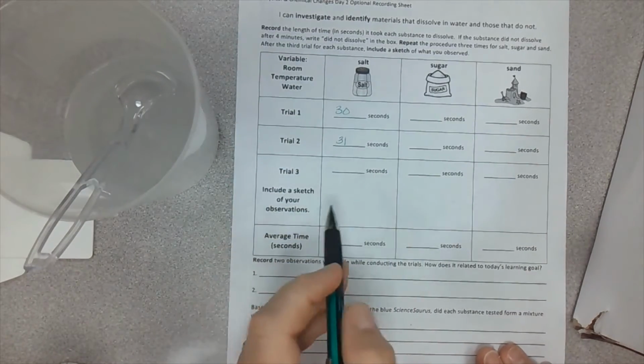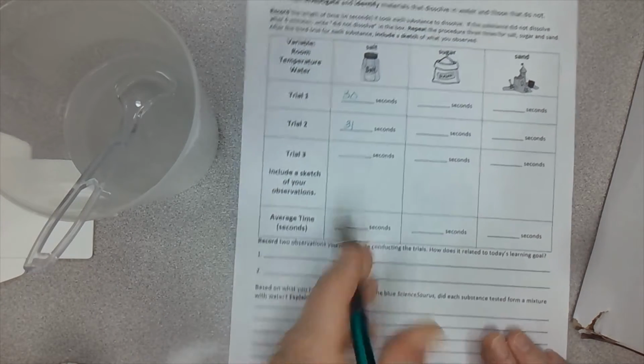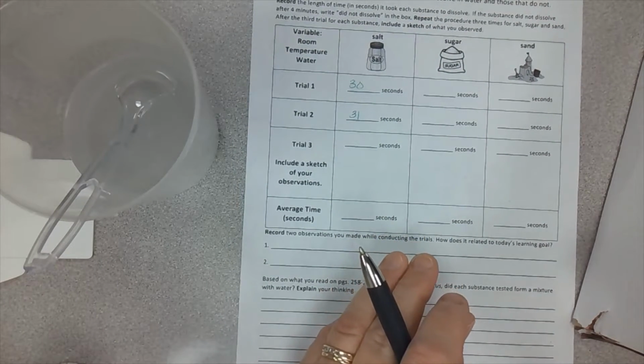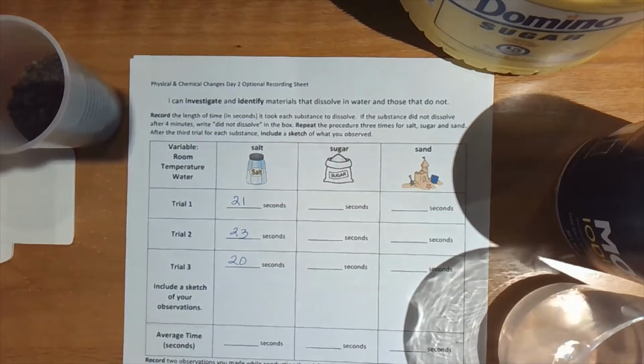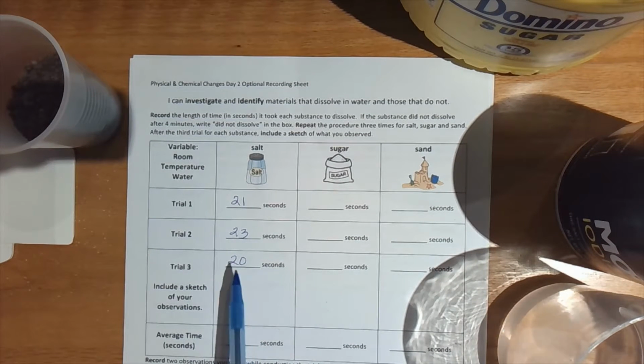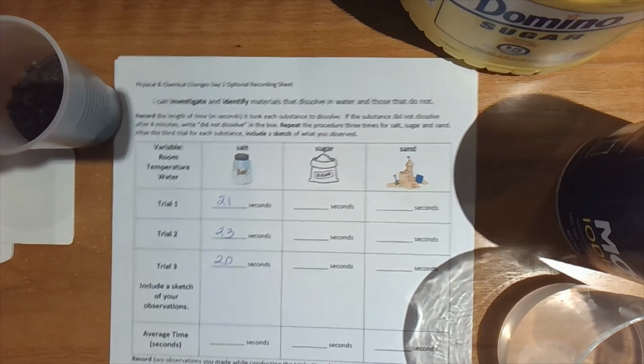I'm going to go ahead and do trial 3, and then I will average my time. Okay, scientists, I did my other 2 trials with the salt in the water, and I came with 23 seconds for the second trial and 20 for the third trial. So my 3 results were really close together, but I want to find the average.